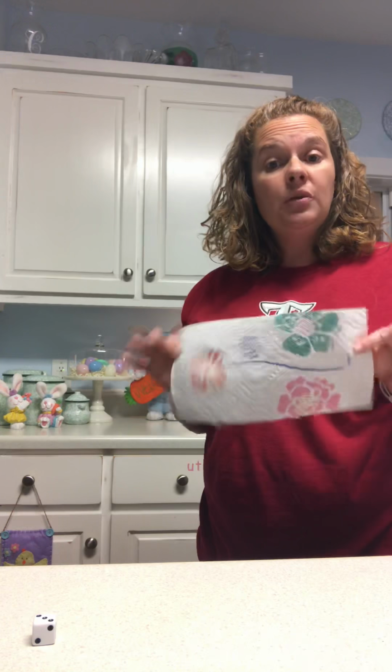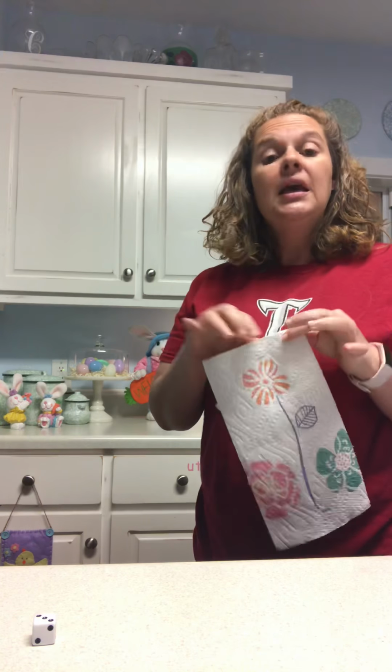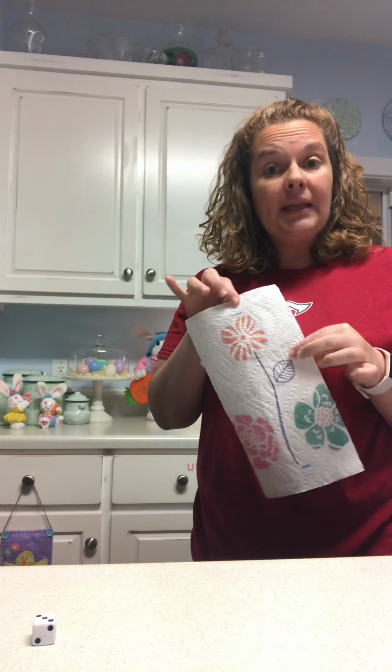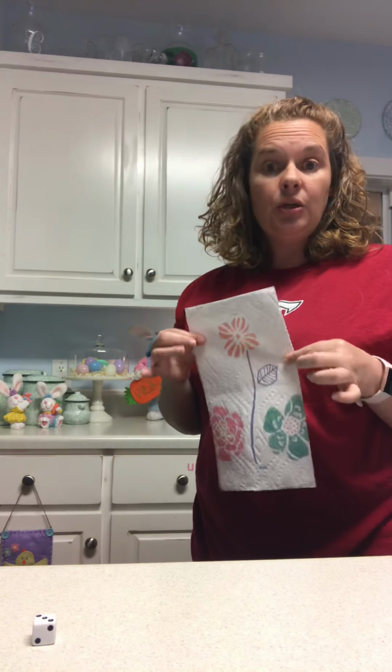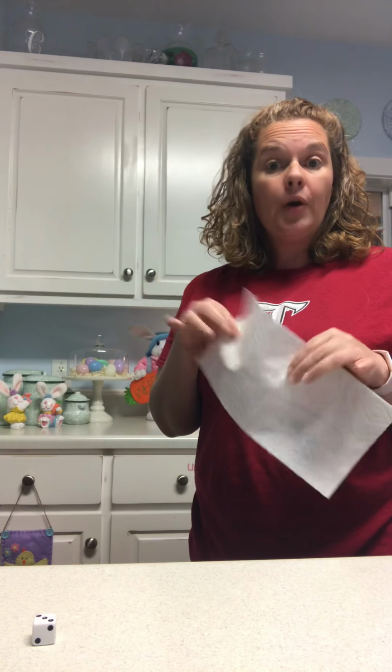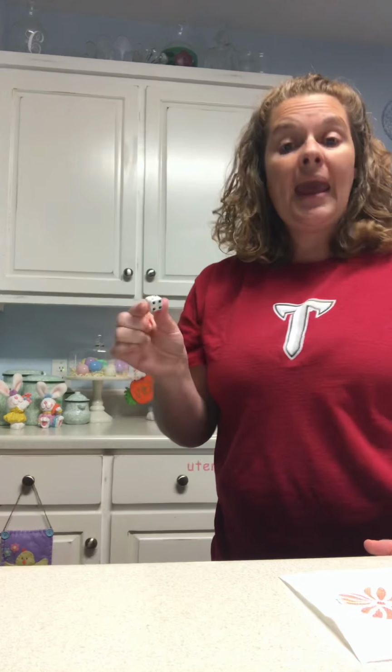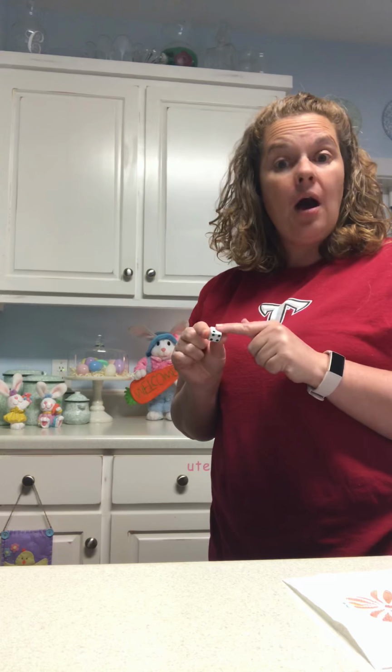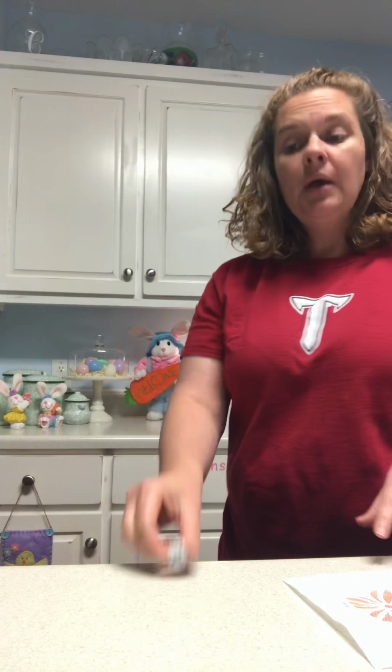And I explain 2D shapes, which are flat like this. If you cannot make a hole in it and fill it up, then it is a 2D shape. There's no way to make a hole in this paper towel and fill it up with water or any kind of liquid. You can make a hole in this dice and fill it up. So this is a 3D shape.